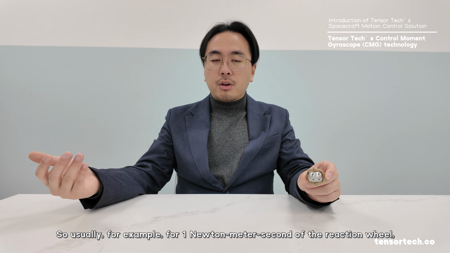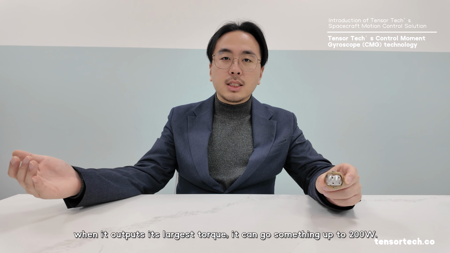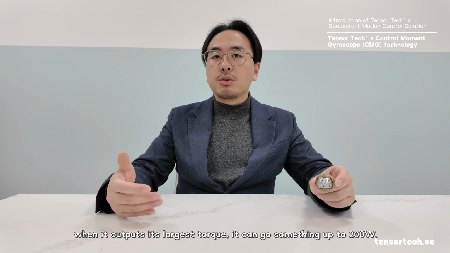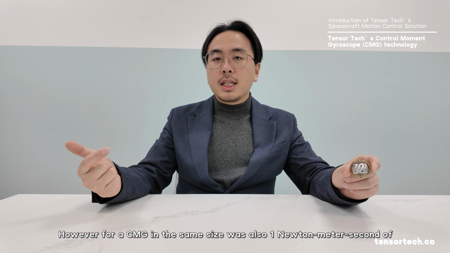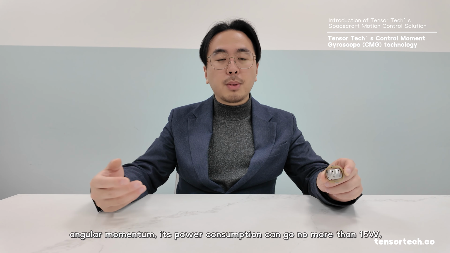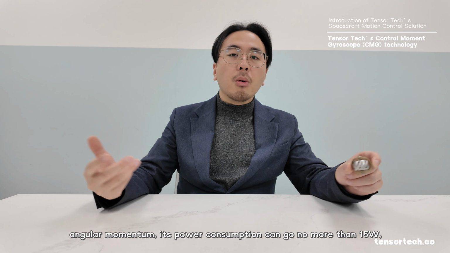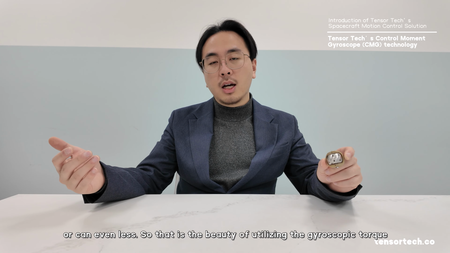So usually, for example, for a 1 newton meter second reaction wheel, when it outputs its largest torque, it can go up to 200 watts. However, for a CMG of the same size with also 1 newton meter second of angular momentum, its power consumption can go no more than 15 watts or even less. So that is the beauty of utilizing gyroscopic torque with a clever device like a CMG.